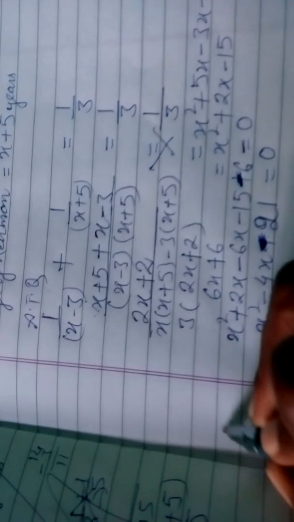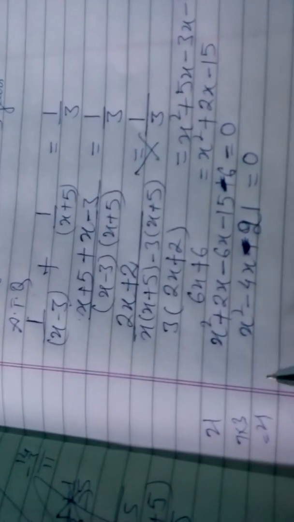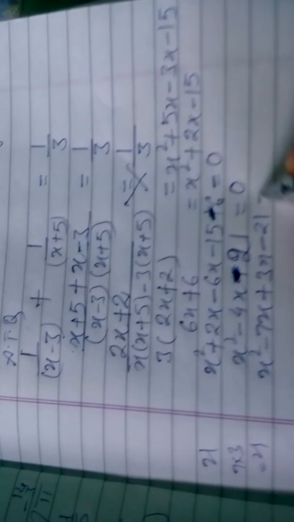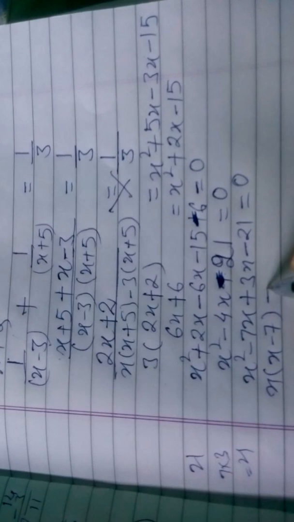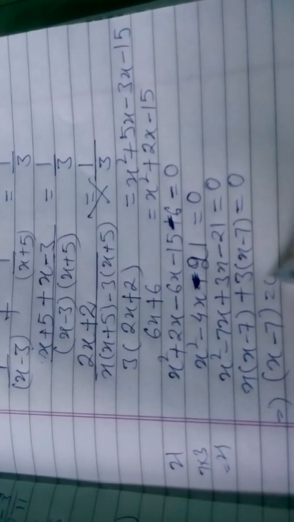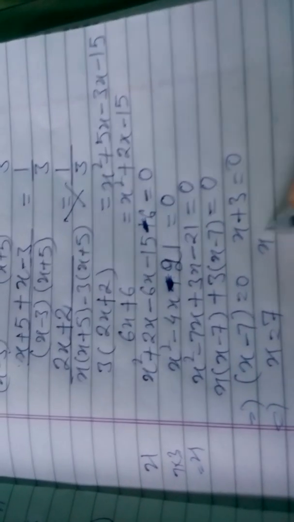So firstly we write the factors of 21, and that will be 7 threes are 21. So write down here x square minus 7x plus 3x minus 21 is equal to 0. So x into x minus 7 plus 3 into x minus 7 is equal to 0. This further implies x minus 7 is equal to 0 and x plus 3 is equal to 0, and this further implies x is equal to 7 and x is equal to minus 3.